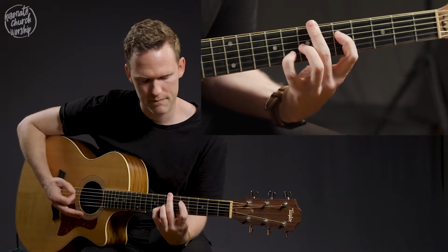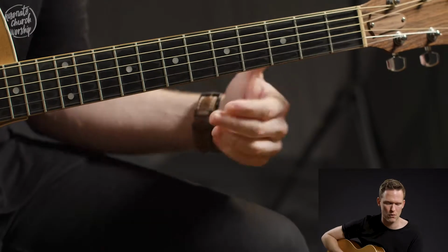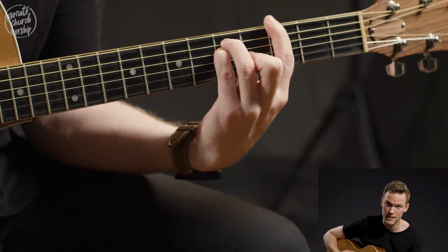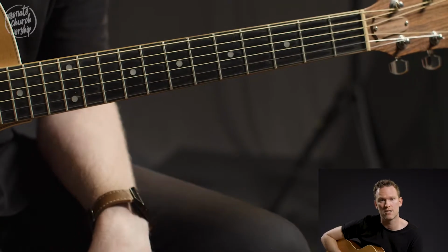So what is this? That's a G major. So what would a rhythm player be playing? He'd be playing something like this. And the lead player would be playing something like this during a chorus of a big part of a song.